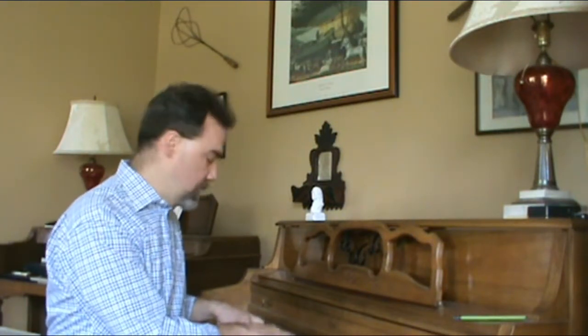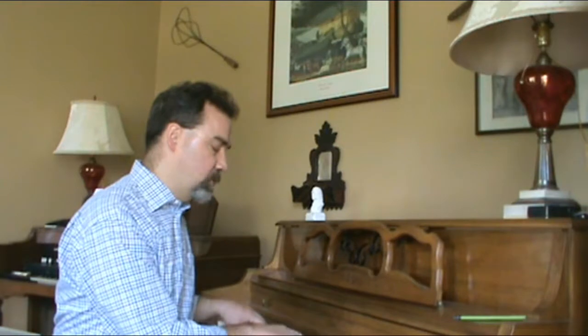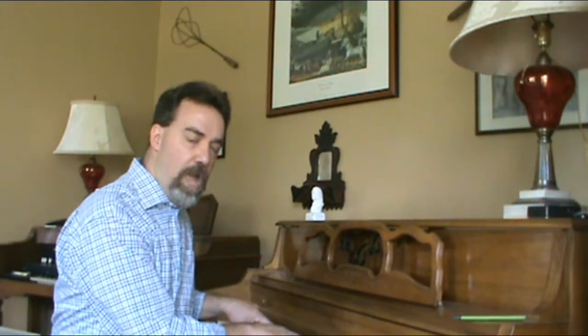Now notice how this augmented 6th chord has the same sound as a dominant 7th chord. In the key of C minor, it's spelled A flat, C, E flat, F sharp, but it sounds like a dominant 7th chord.